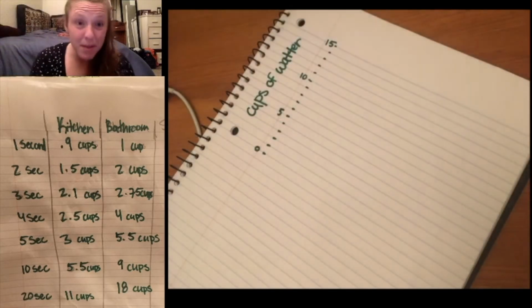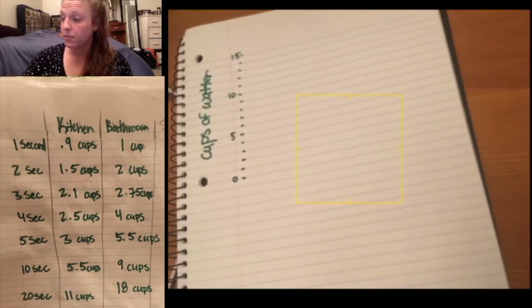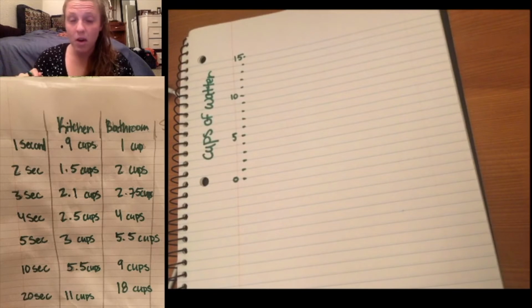Okay, and I recommend you having a notebook out right now and following along in this work because you are going to have to make this graph. And so if you make it with me, that will be the easiest way to do it. Okay. And then we are comparing cups of water to the number of seconds.